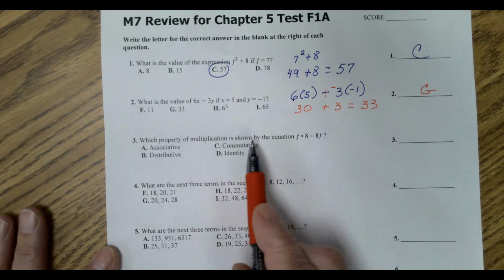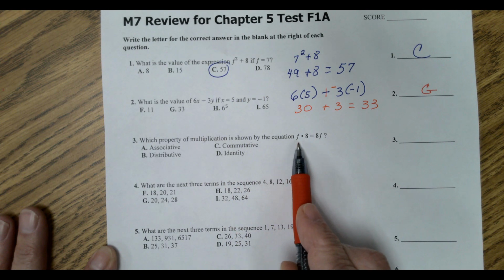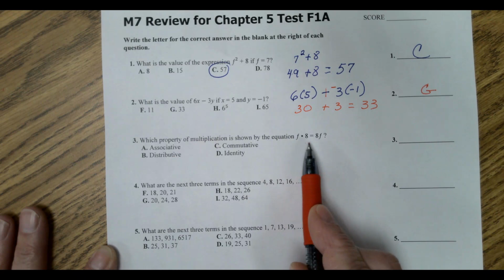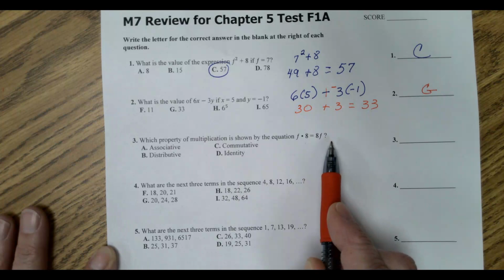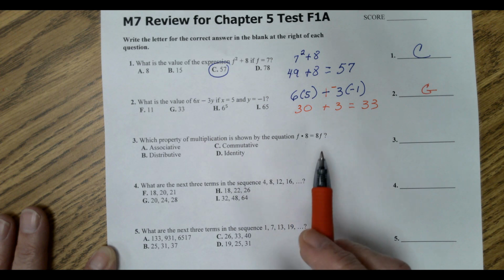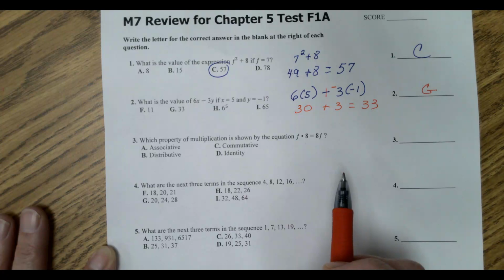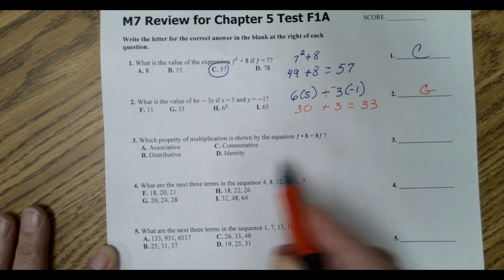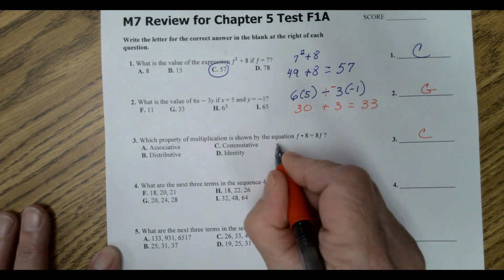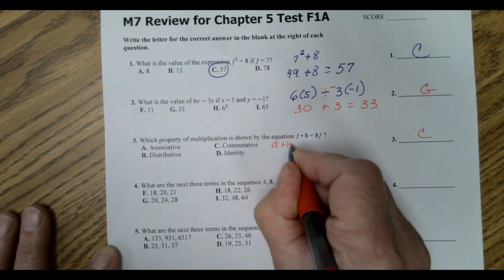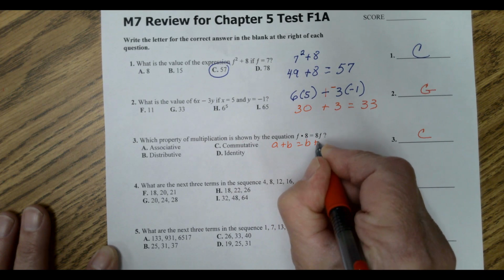Which property of multiplication is shown by the equation x times 8 equals 8 times x? Well, they moved around. The position of the variable and the digit moved around. So when you move, you commute. C. That's an example of the commutative property. A plus B equals B plus A.